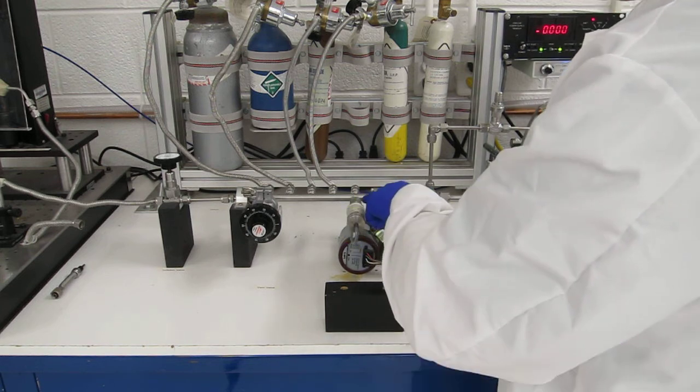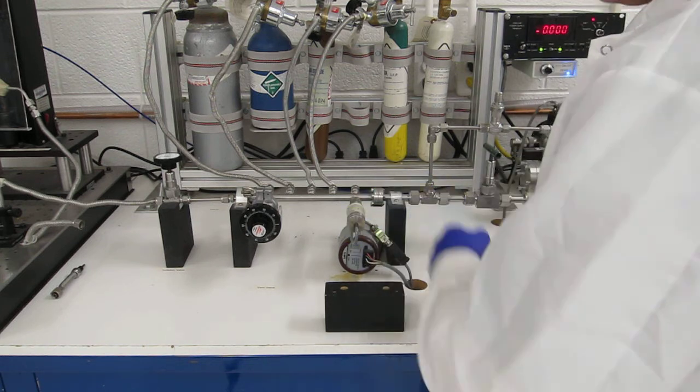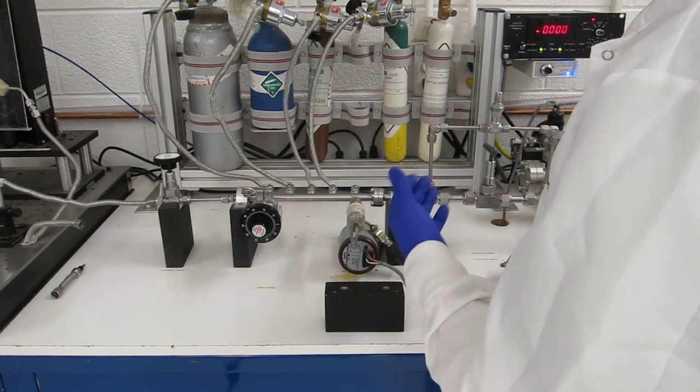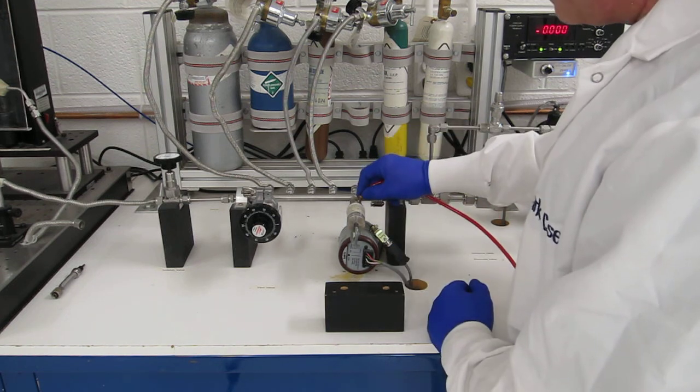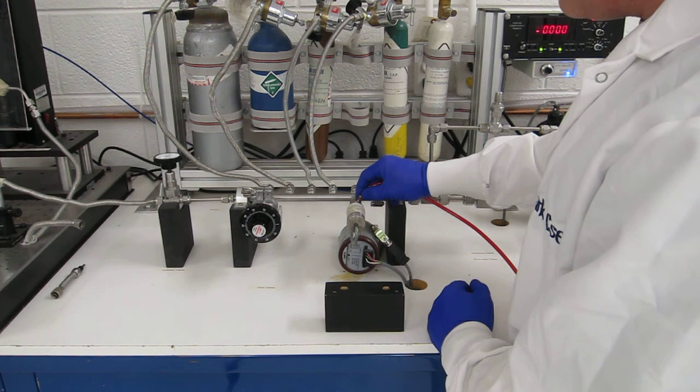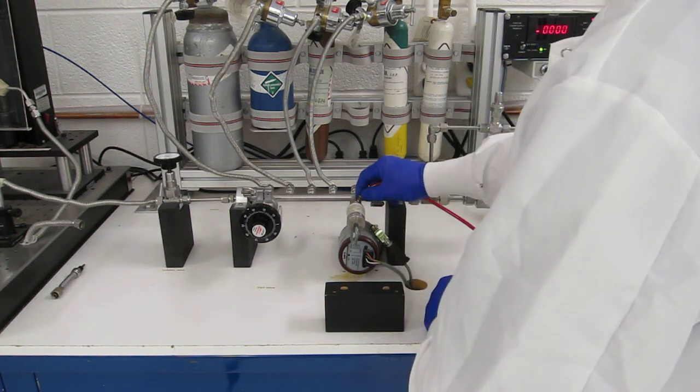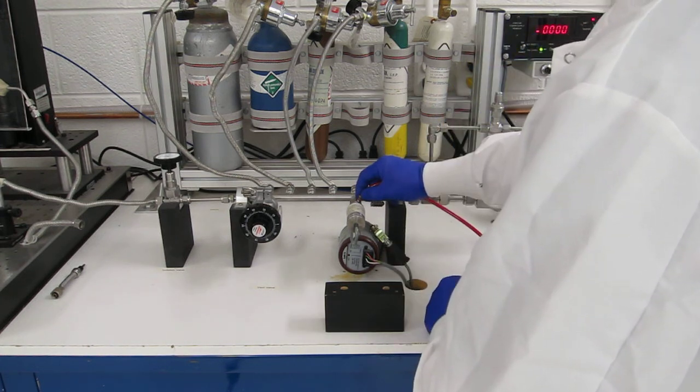A lot of connectors, such as these connectors over here, have holes drilled in them exactly for this purpose. You take your helium and you inject it into that small hole, and once again, if the level of helium goes up, you found your leak.